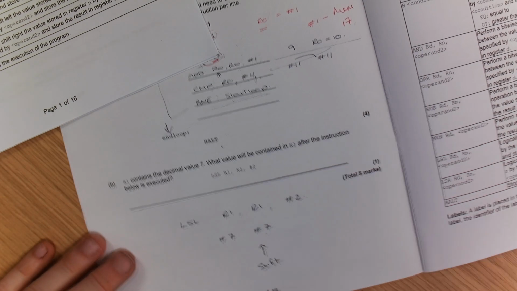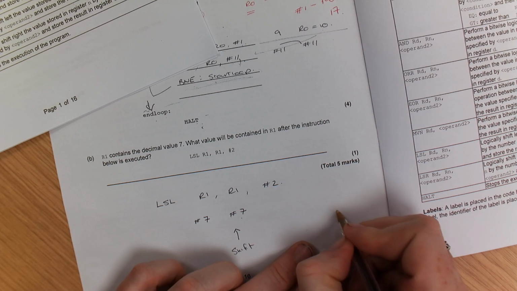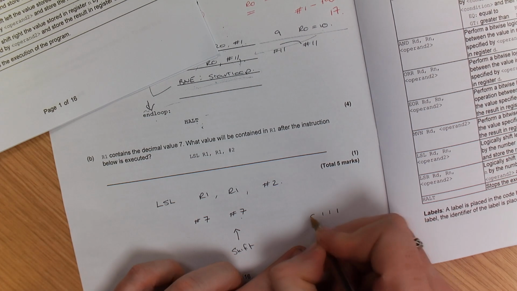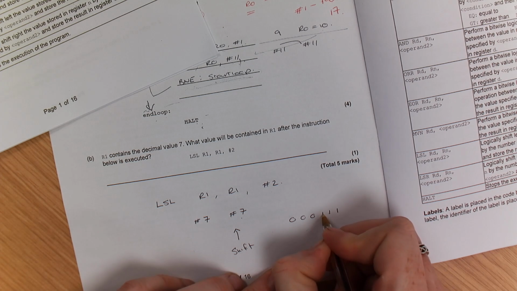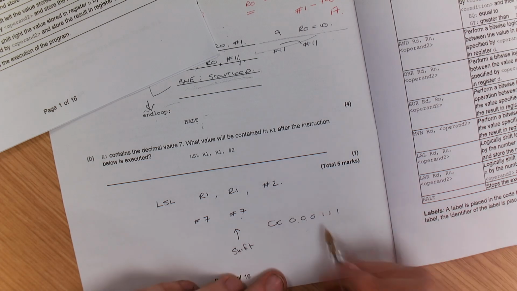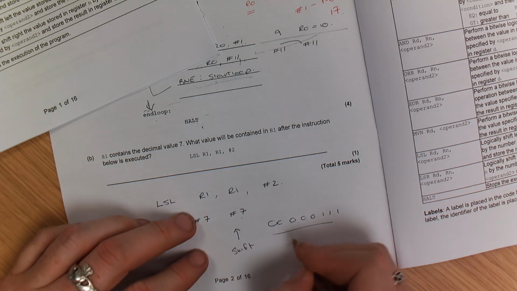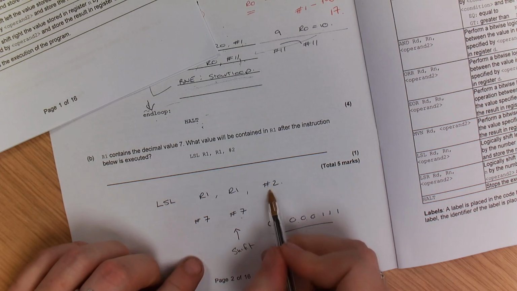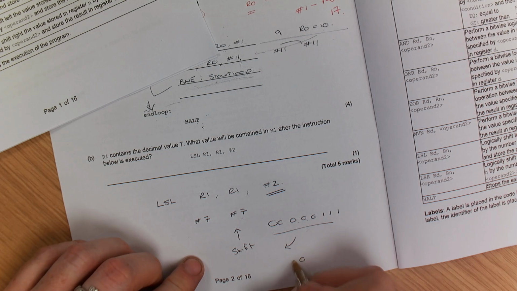For those of you that are more visual learners, what you might have done is write 1 1 1 0 0 0, so 1 2 3 4 5 6 7 8. What some people have done is shifted it twice. That left shift by 2 now becomes 0 0 1 1 1 0 0.